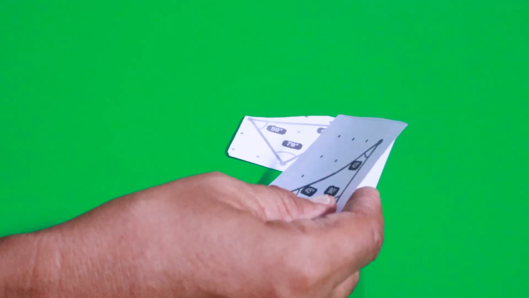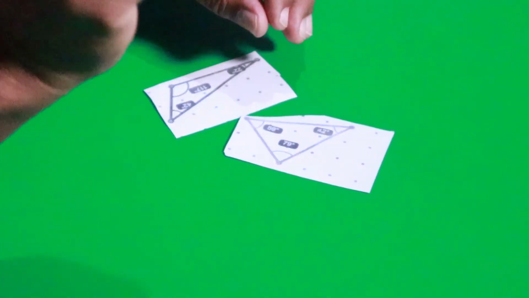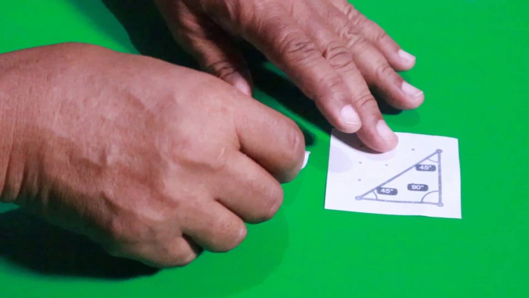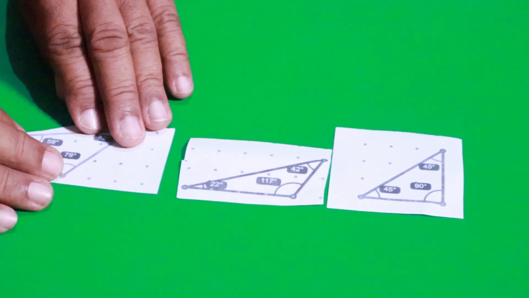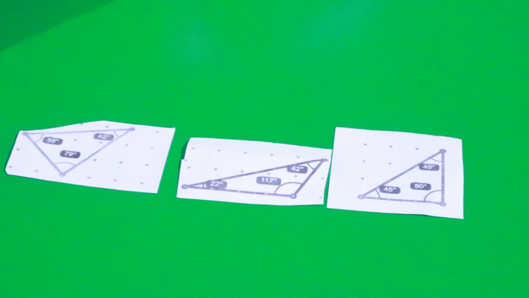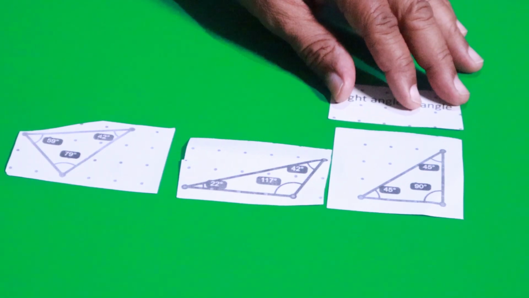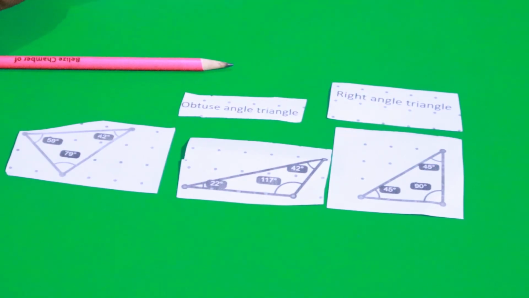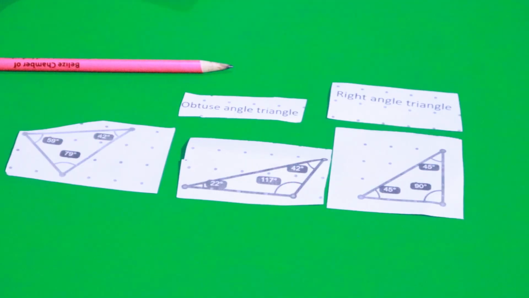Okay, so now I have my three triangles. The first one I showed you was the right angle triangle. The second one I did was the obtuse angle triangle. And the third one was the acute angle triangle. So I'll take the labels and put them beside each of the triangles so that you can see for yourself which triangle is which. So this represents the right angle triangle. It's the obtuse angle triangle. And the third and final triangle is the acute angle triangle.